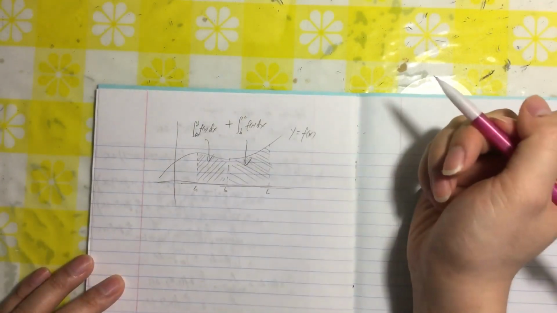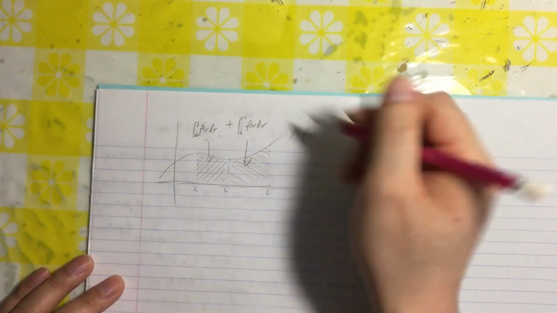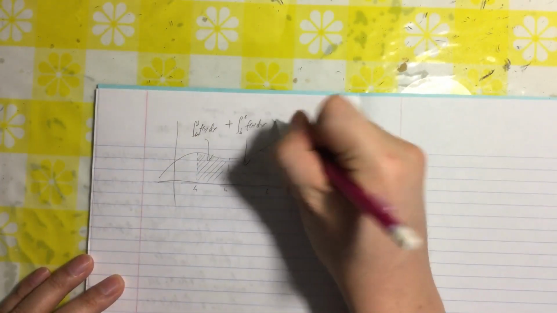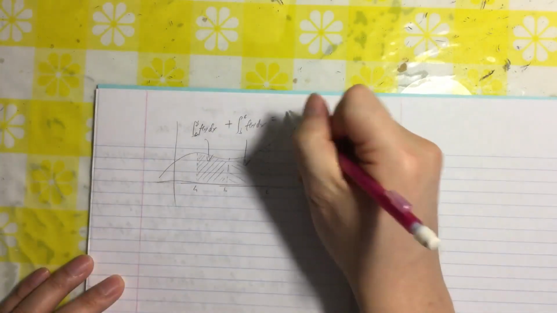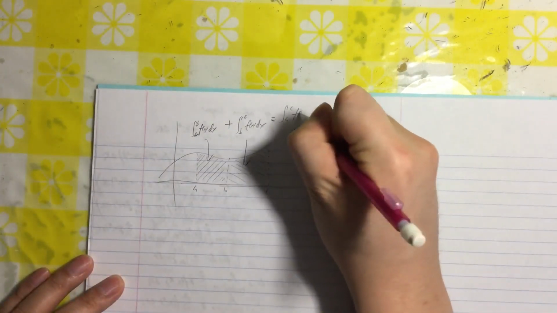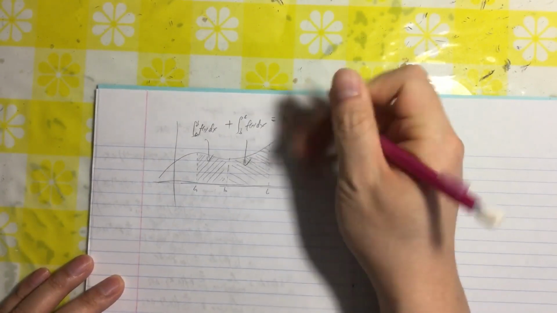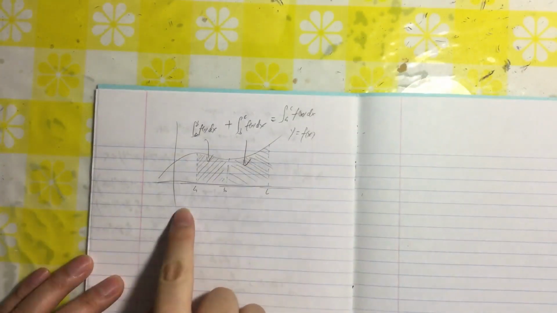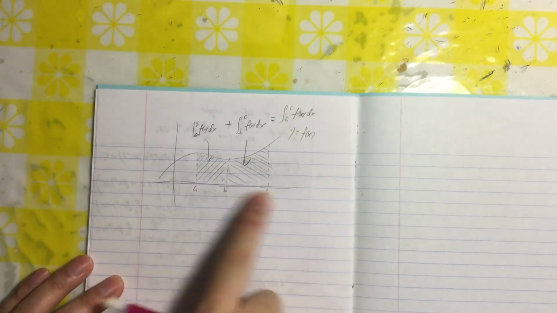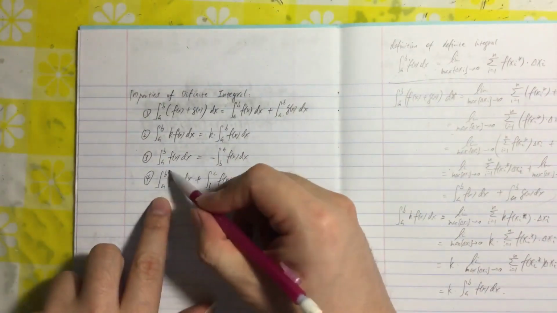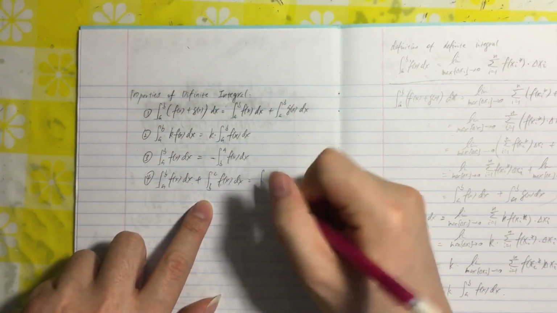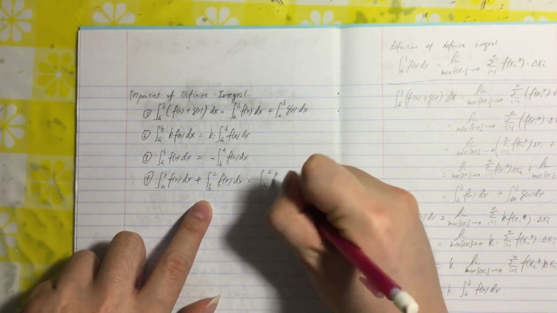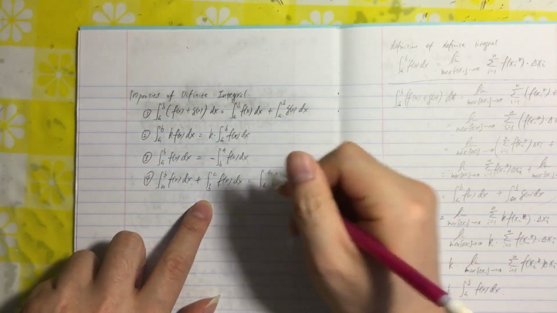If we add them up, what do we get? We totally have the area under the curve from A to C. That's why here, the integral from A to B of f of x dx plus the integral from B to C of f of x dx is equal to the integral from A to C of f of x dx.